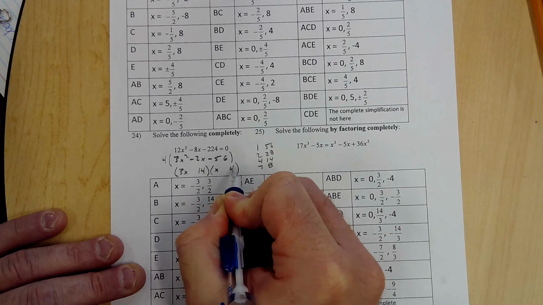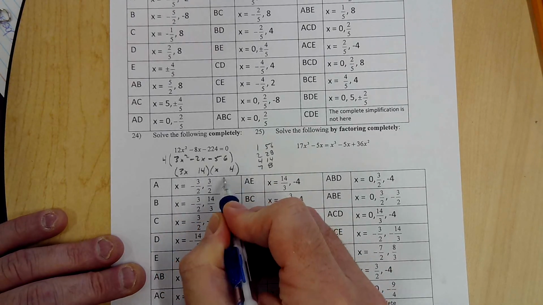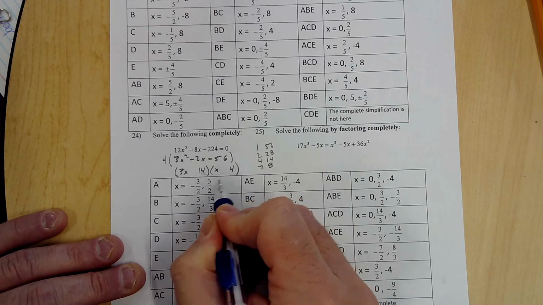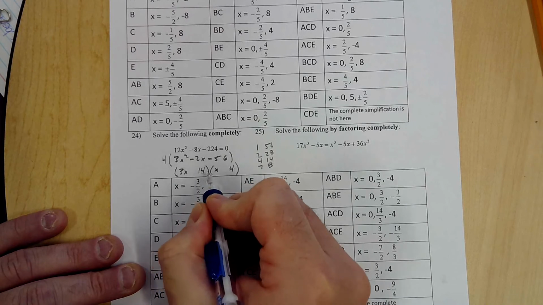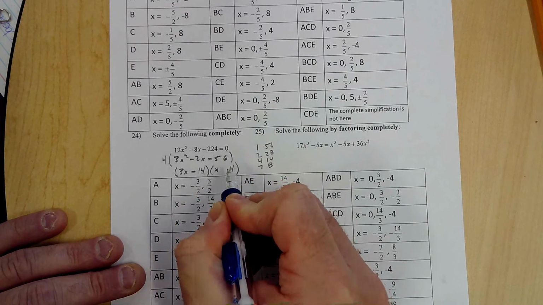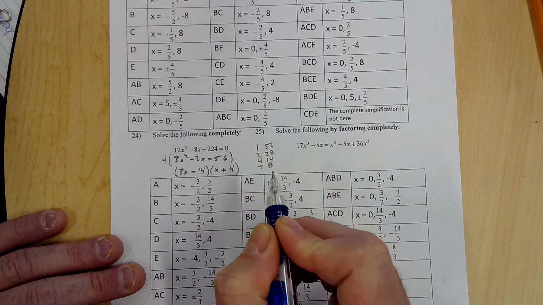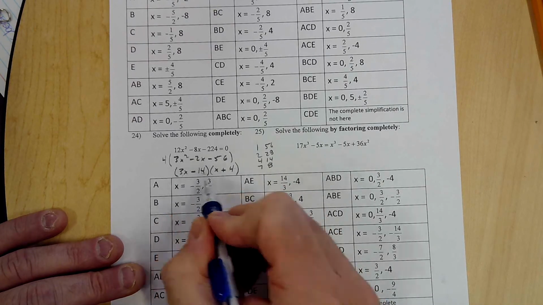Here's what my brain did. It went, oh, that's 12, and that's 14. With a 12 and a 14, can we make a negative 2? Yes, we can if the 14 is negative. Make the 12 positive. In this case, it's the 4 times the 3.